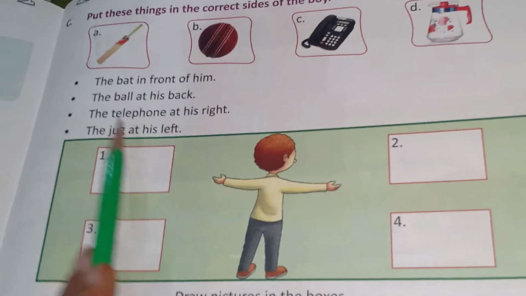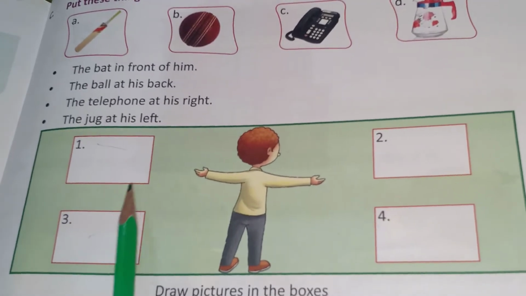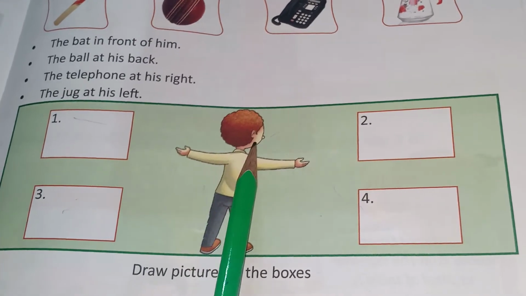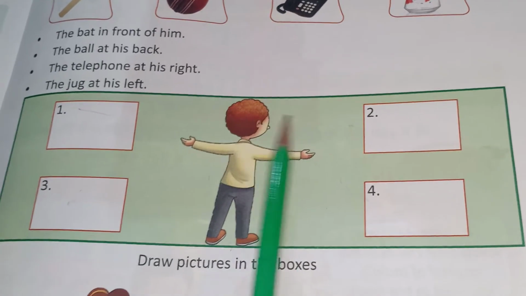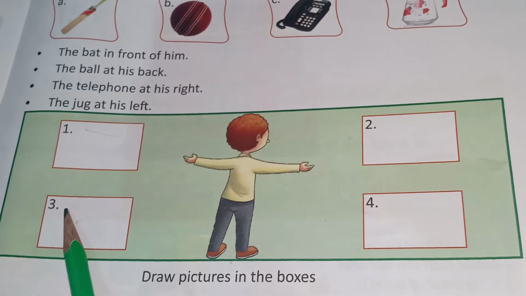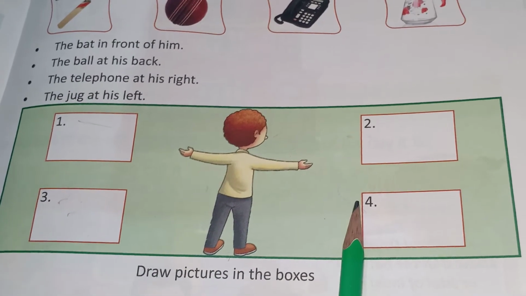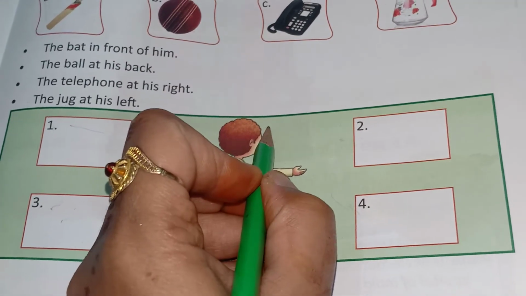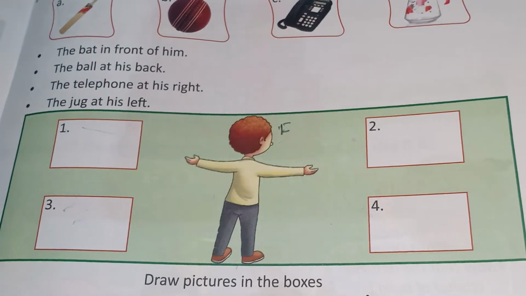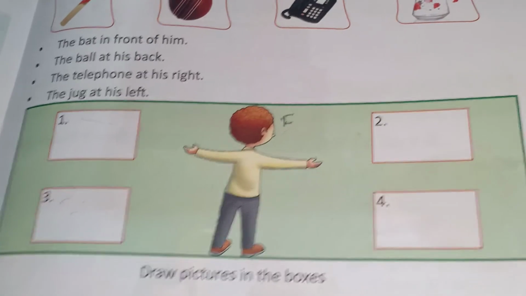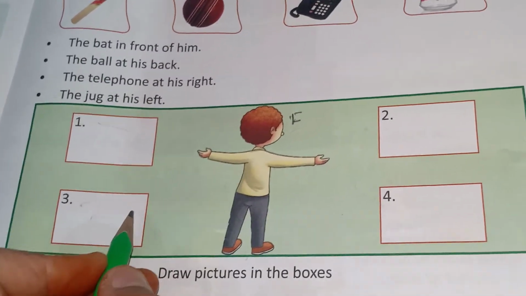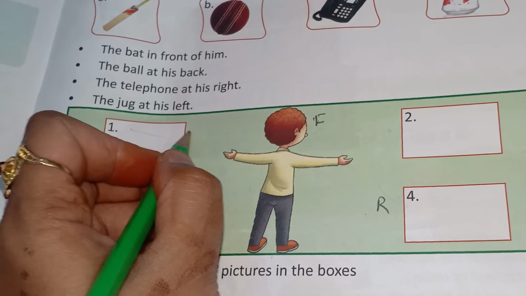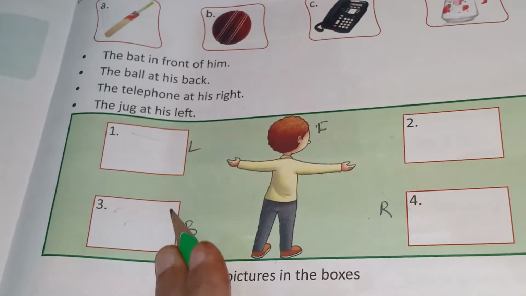Now, there are some points given and after these points below there is a drawing of a boy. Okay, there is a picture of a boy and he is facing towards number 2. So this is his front side and number 3 box is his back side. Number 4 box is the right side and number 1 box is left side. Is that clear? For your convenience, you can write F in front of his face to see the front direction. At the back you can write B for back. Here you can write R for right and here you can write L for left. So this is front, back, right and left.